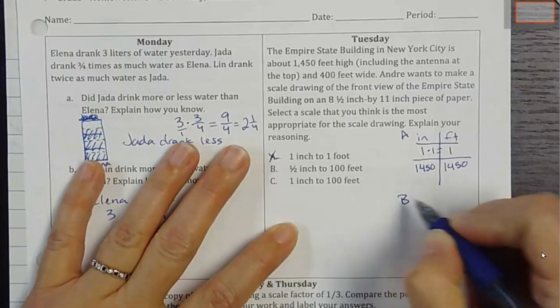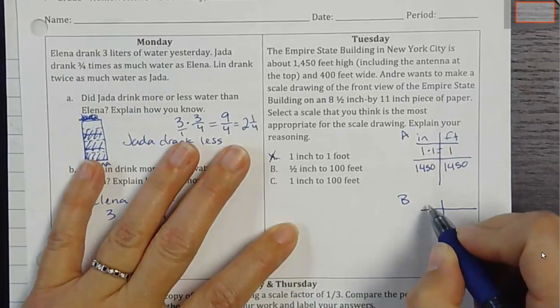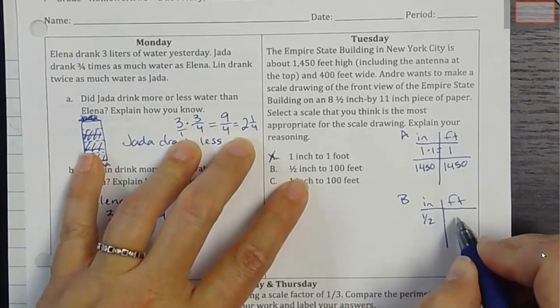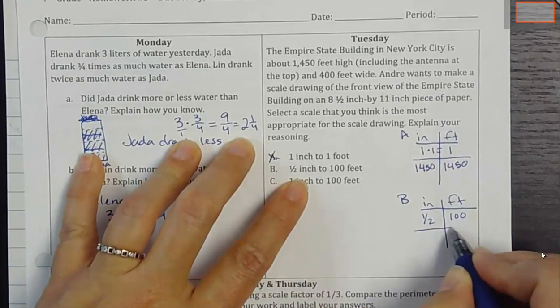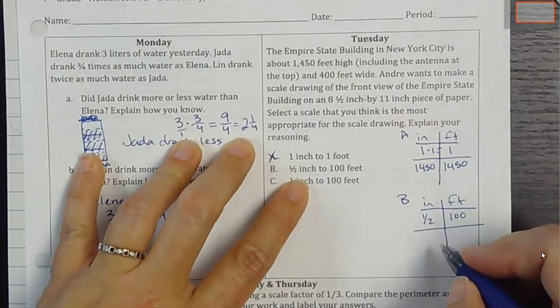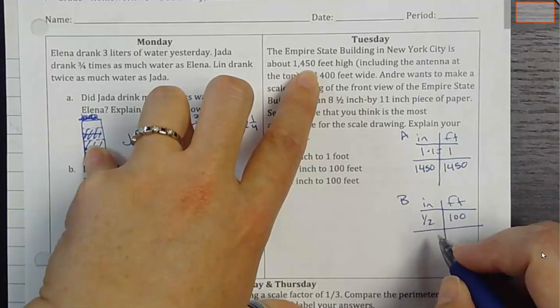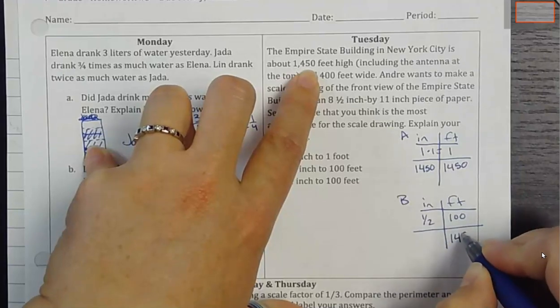For B, you could do the same thing. Set up inches and feet. This time we have 1/2 inch is 100 feet. We could try the width if you wanted to, but it looks like the height might be the one that's going to give us problems. So I'm going to stick with checking out the height.